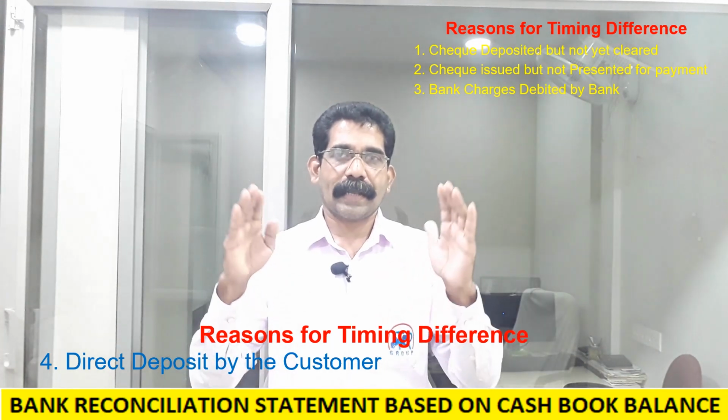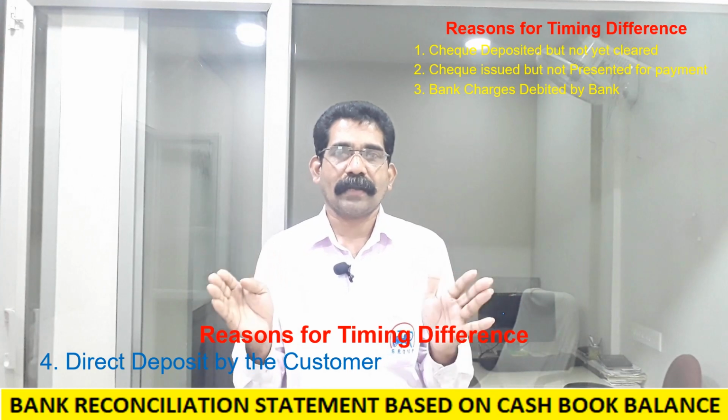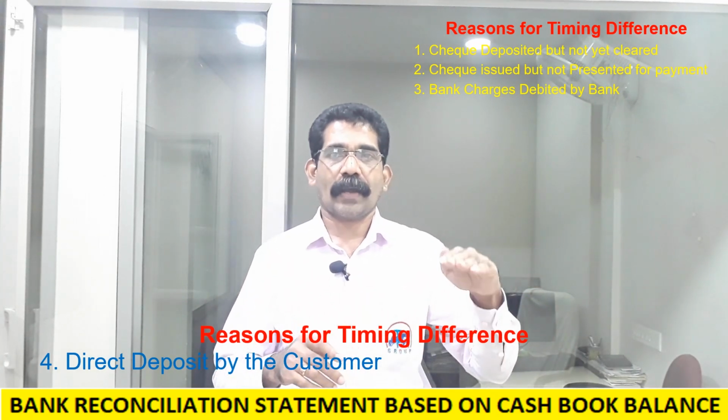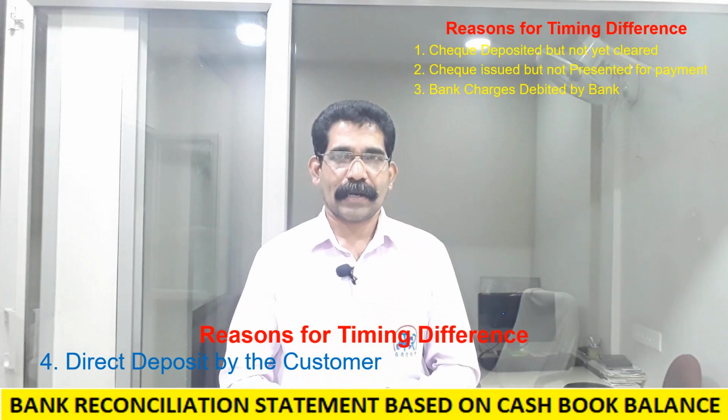So when a customer directly deposits the amount into the bank, if the cash book is the main balance or reconciler, we have to add it in our bank reconciliation statement.